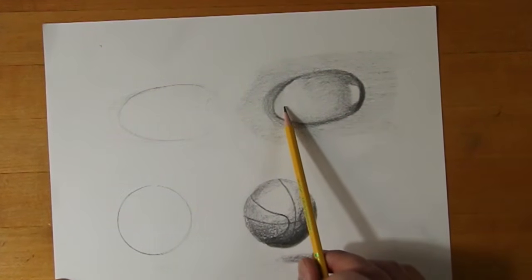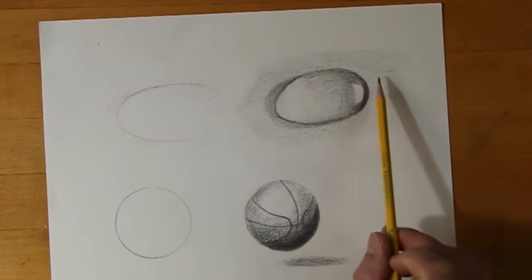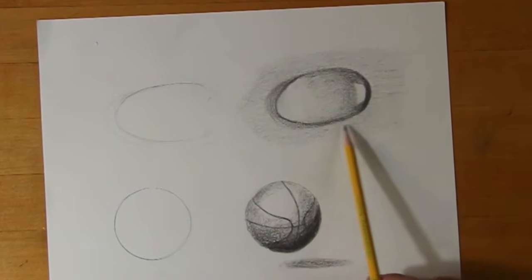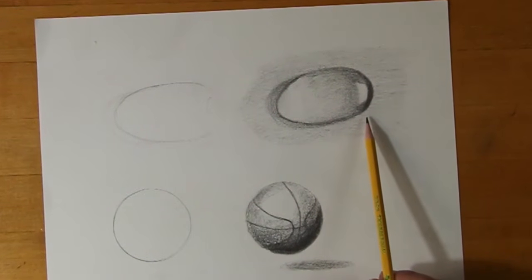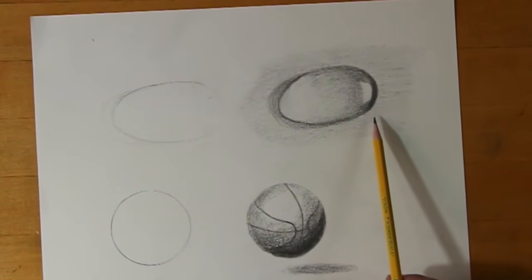Here we have contrast, light against dark. Here we have dark against light, so that's contrast also. But look how much more realistic this looks. There's a light source, there's highlights, there's shadows, there's cast shadows.